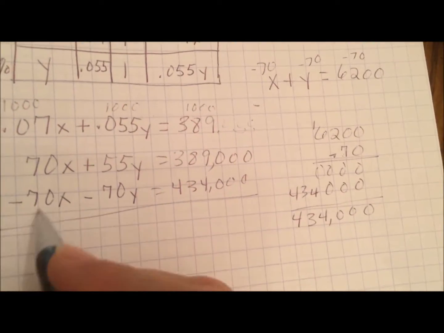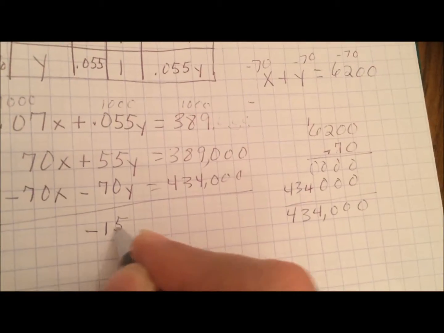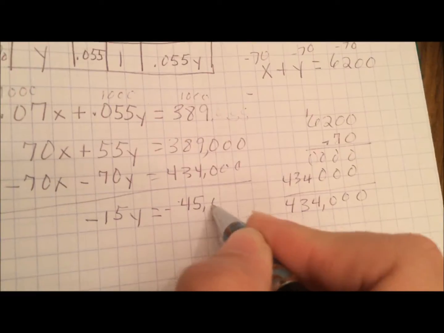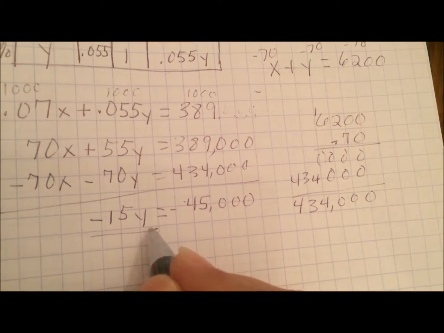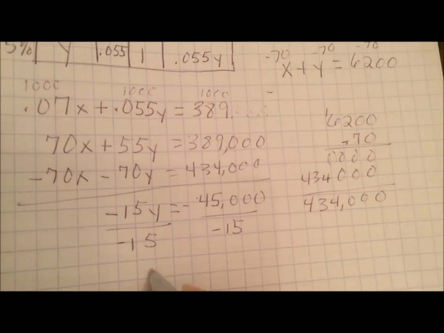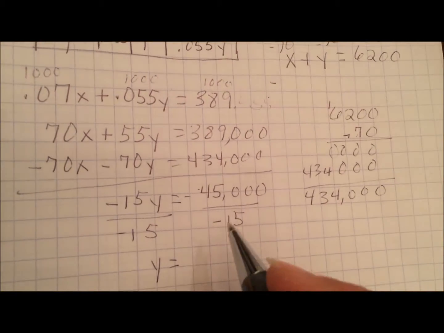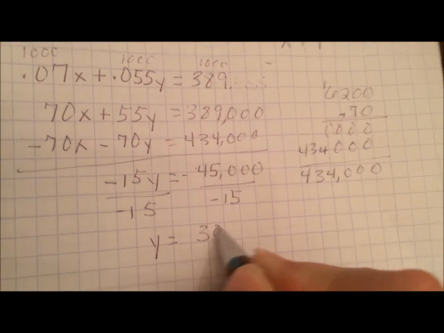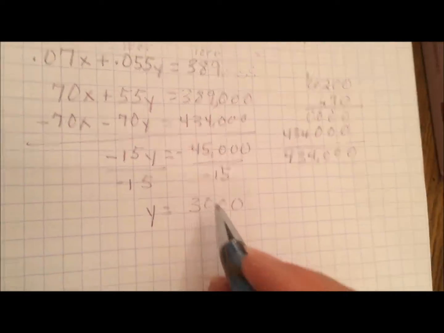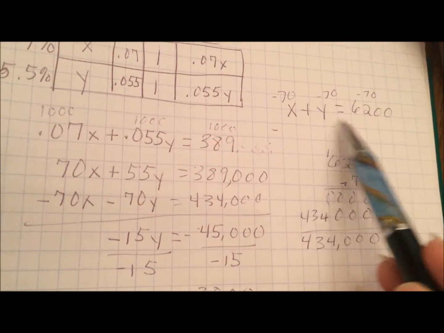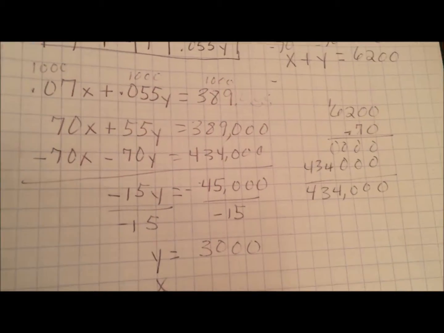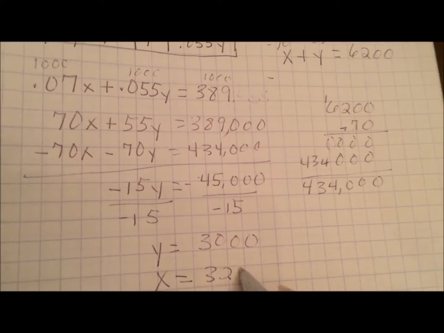We add them down, that cancels out. This is now negative 15y, and this is negative 45,000. Then we're going to divide by negative 15. Y will equal 3,000. If we take up to this equation here and plug in y, we then find out that x is 3,200.